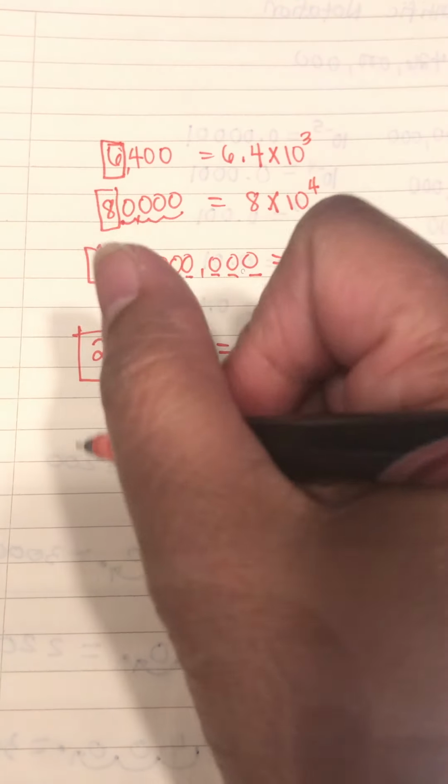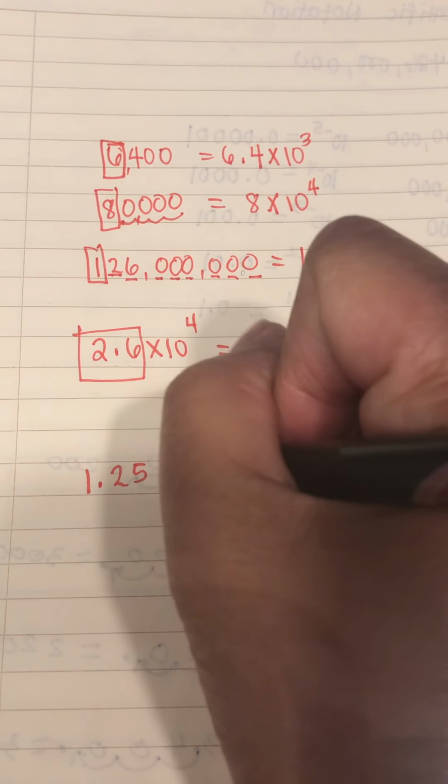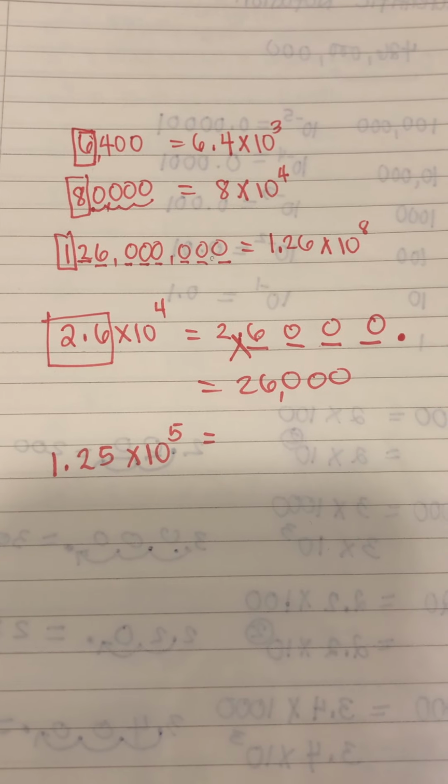Okay, how about 1.25 times 10 to the power 5? Okay, so you do the same process.